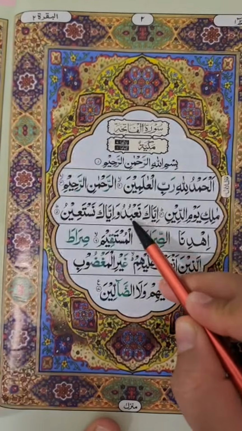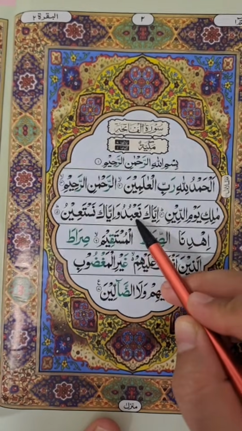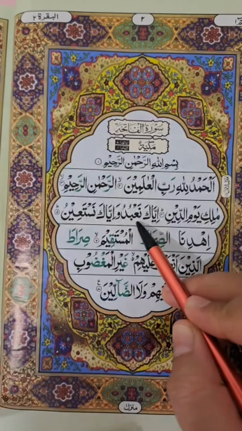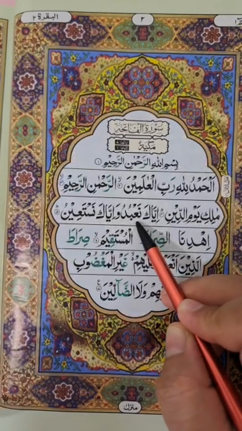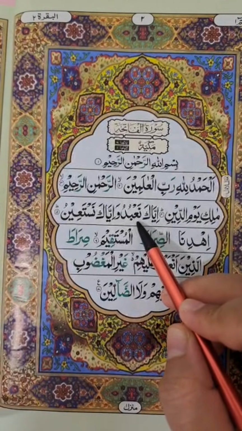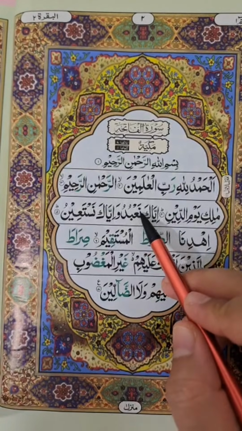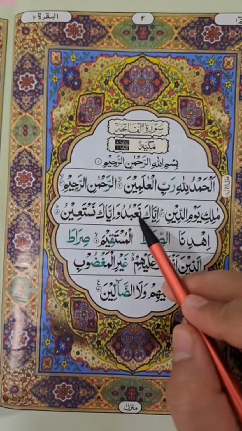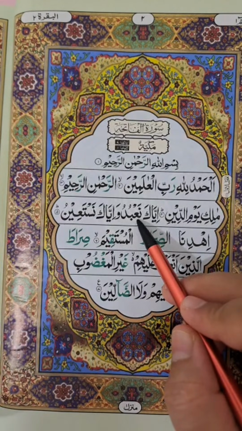Ain is from the middle of the throat. Na'budu. So when ain is silent and we are trying to pronounce it from the middle of the throat, sometimes we give it a sudden pause. Avoid that because it will be a mistake. So never say na'a. No. Na'budu. I'm reading ain from the middle of the throat because ain is from the halkiya letters, the throat letters.